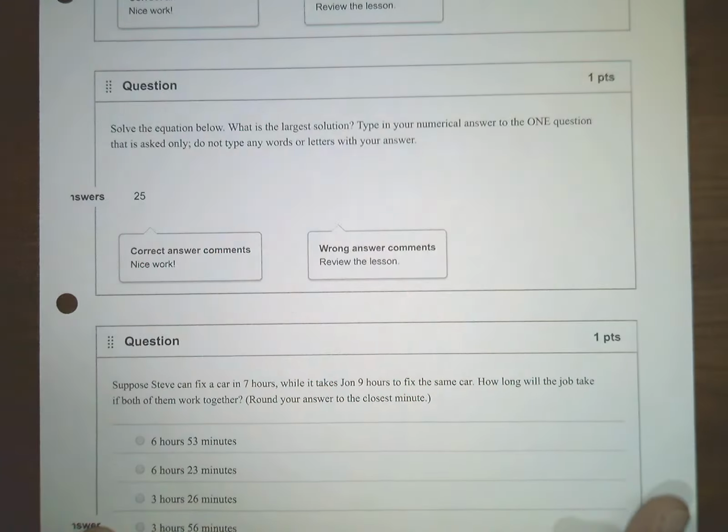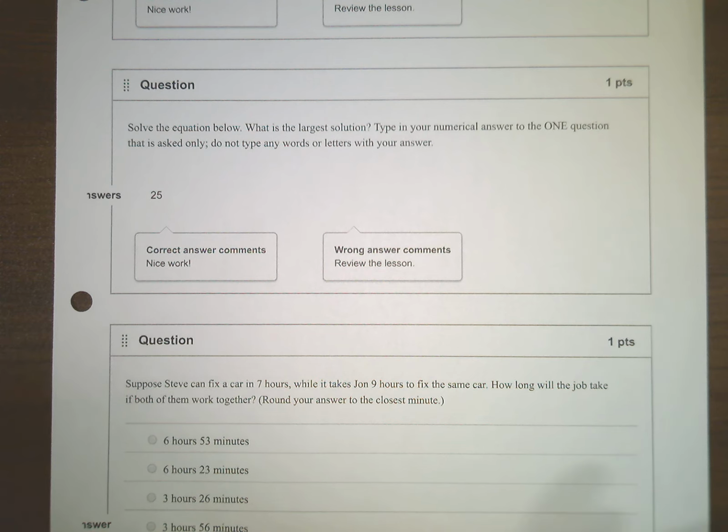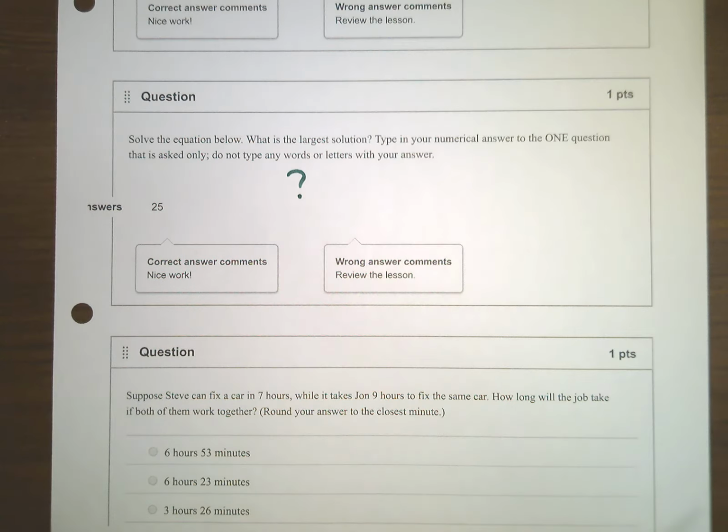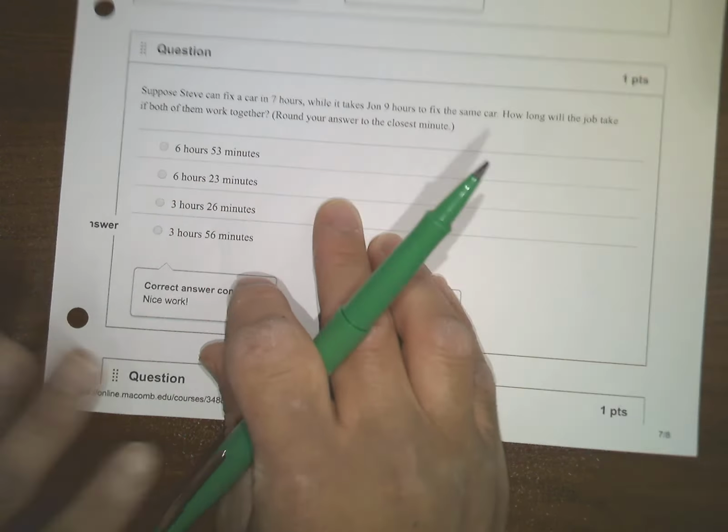So now, let's go ahead and switch to a couple of word problems before we run out of time here. I hope that's okay with everyone, that we can try a few word problems. So solve the equation below. What is the largest solution? Type your numerical answer only. Well, I don't see any equation here, so I guess that's not really a word problem. So let's try this one here.